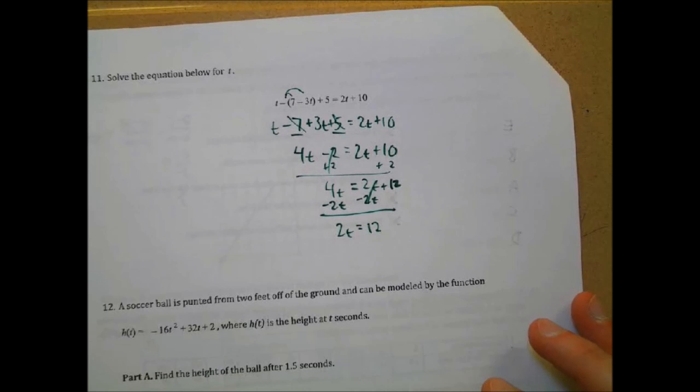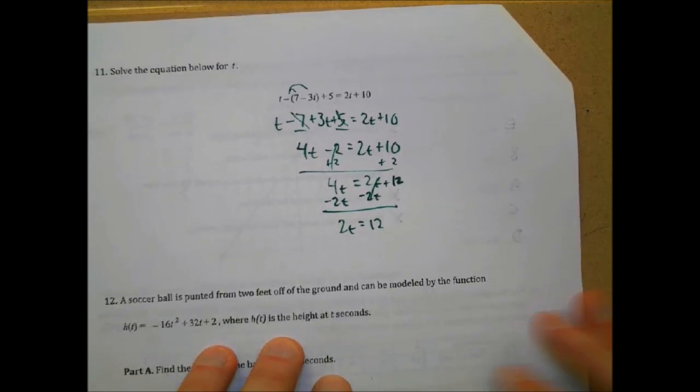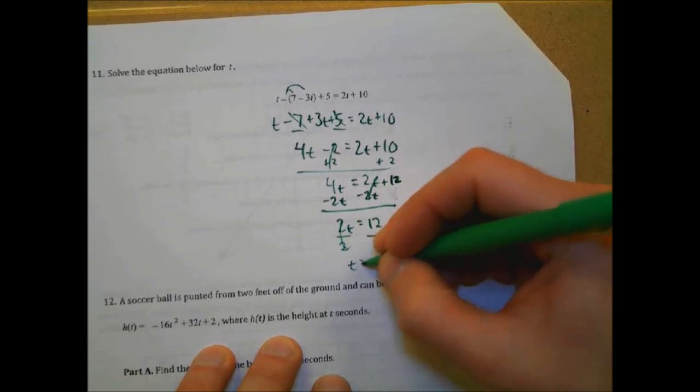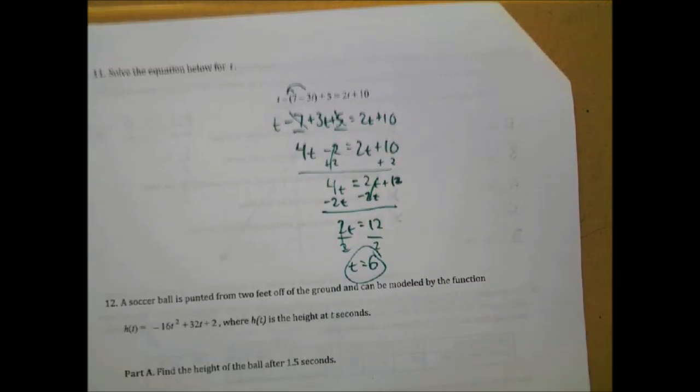Simon, last step. Divide both sides by 2. Yes, sir. What's 12 divided by 2, Simon? It is 6. Very good. T is 6. Final answer.